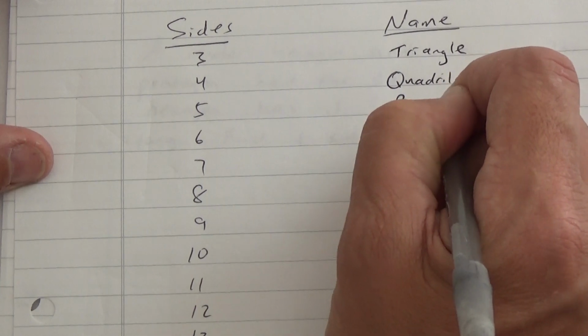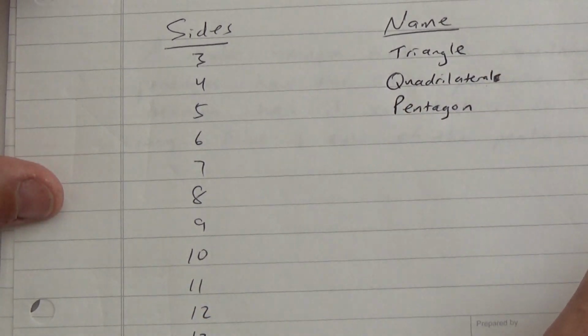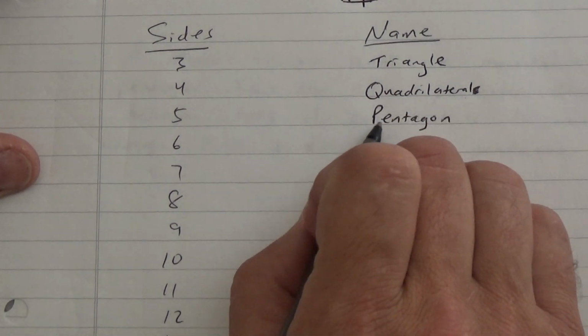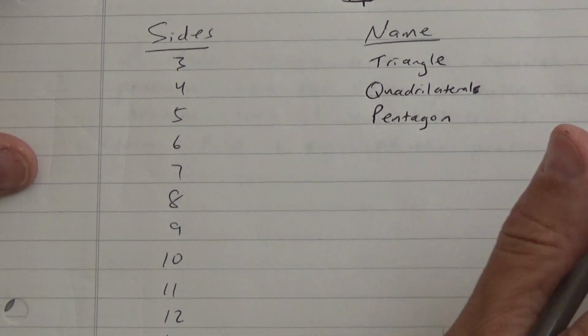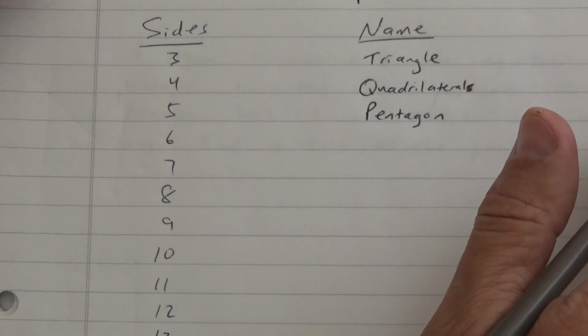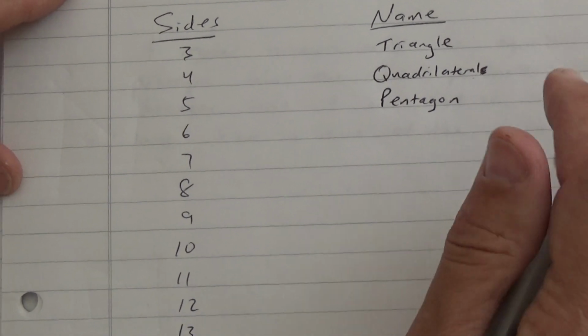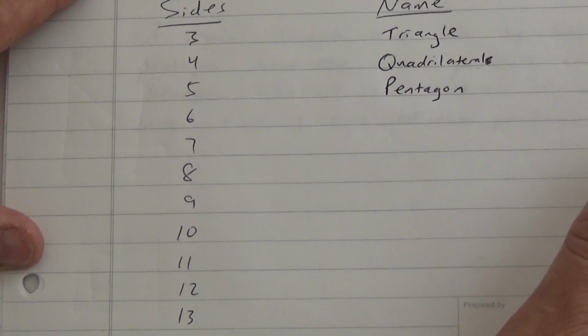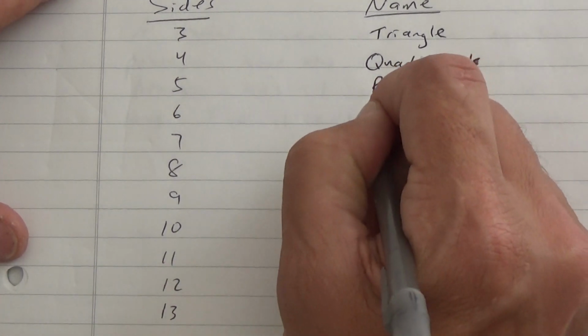5, if you've been to Washington, D.C., you've probably seen a very famous building that's 5-sided called the Pentagon. Right? Penta means 5. There's other things that start with penta that mean 5. All right, but this is probably the most famous one, is that building in Washington, D.C. All right, 6. Most of you probably know 6. I already mentioned it. Hexagon.